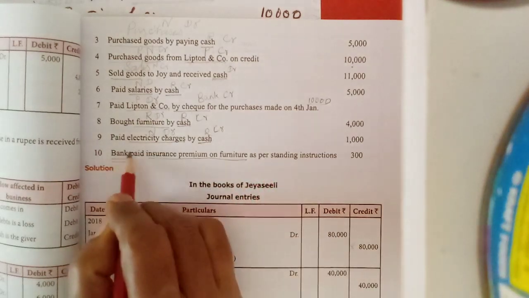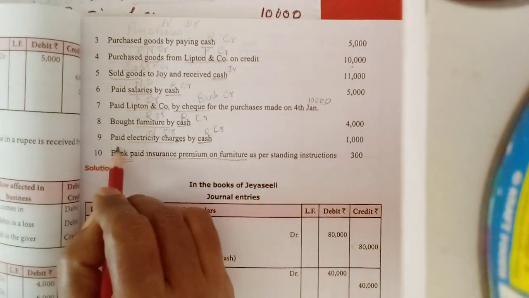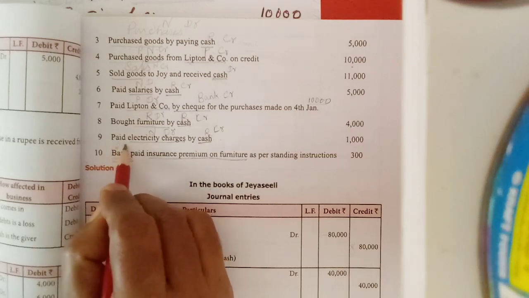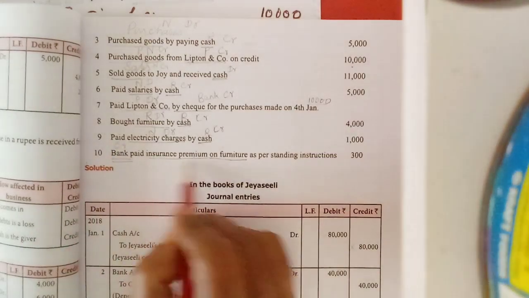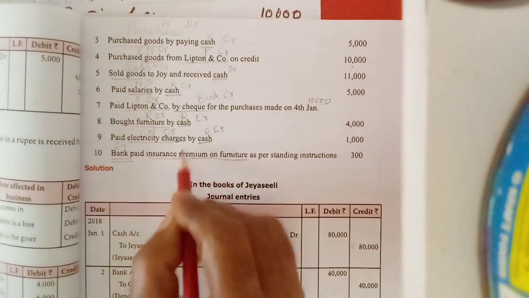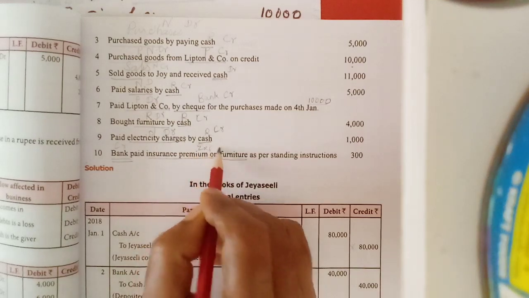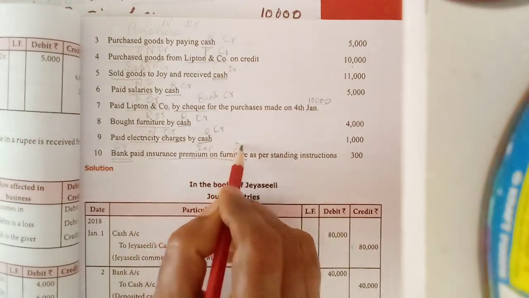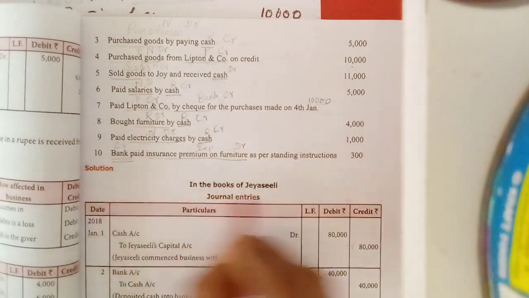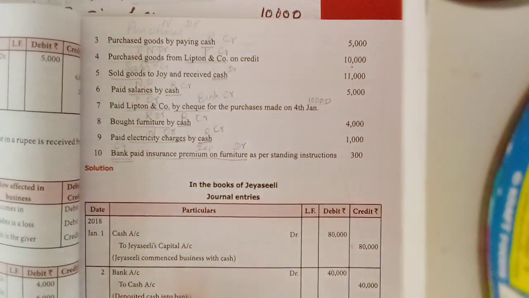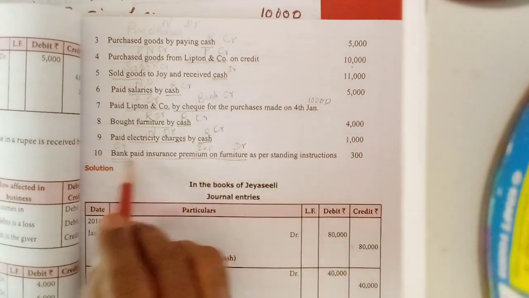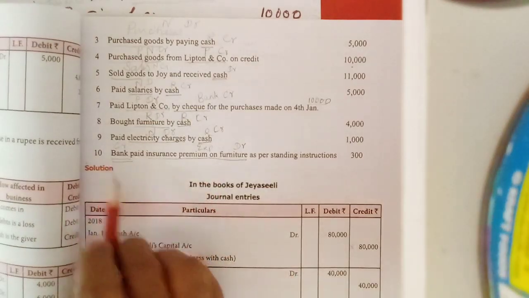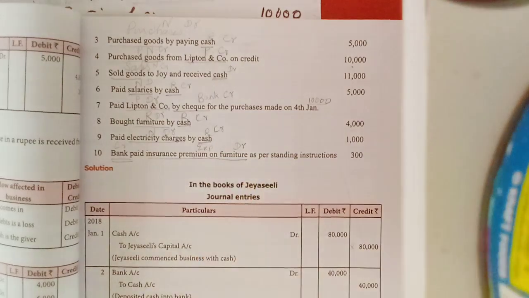So here the bank is paying. So personal account, credit the giver. We should credit bank. Then it is an expense, insurance premium on furniture. Debit all expenses. So we should debit insurance premium on furniture account, debtor to bank account. It is 300. Insurance premium paid by bank. Okay, those are the journal entries.